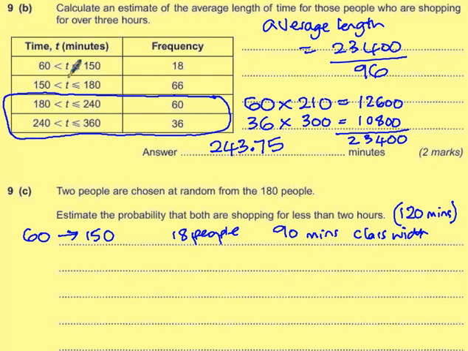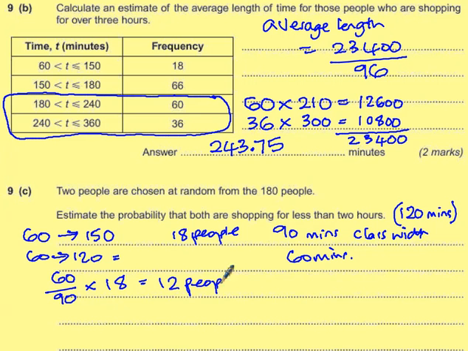Now we have 120 minutes, so from 60 to 120 is 60 minutes. So if we estimate the proportion of people between 60 minutes up to 120 minutes, it is 60 minutes out of 90 minutes multiplied by the 18 people, which gives us 12 people. Now we can refer to our histogram to confirm that.